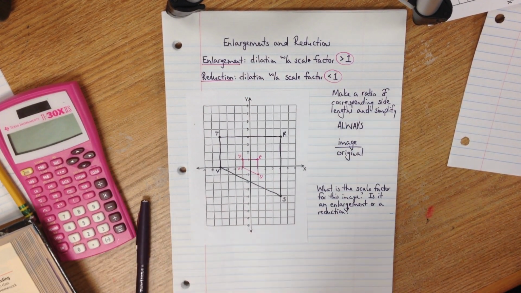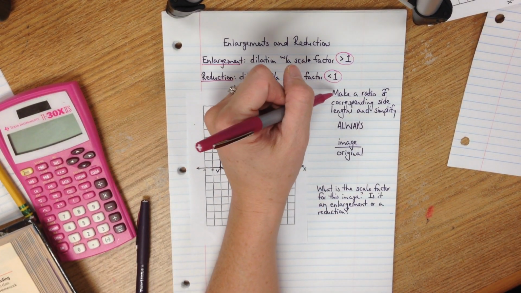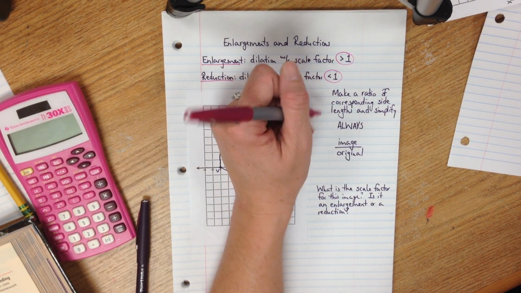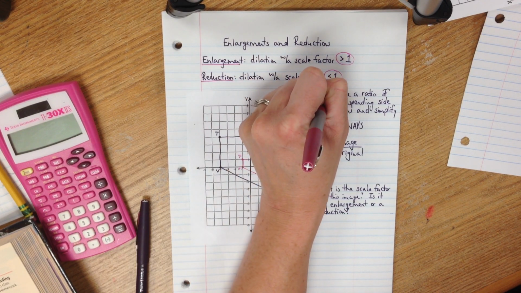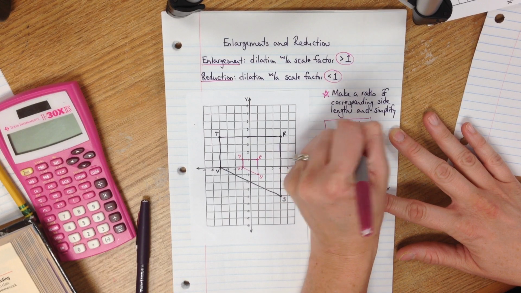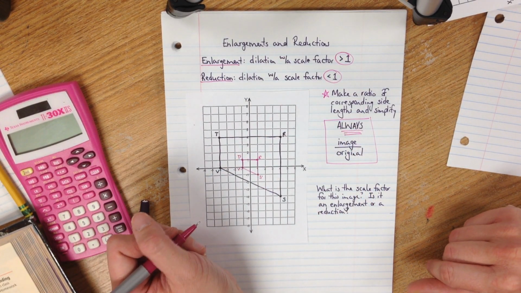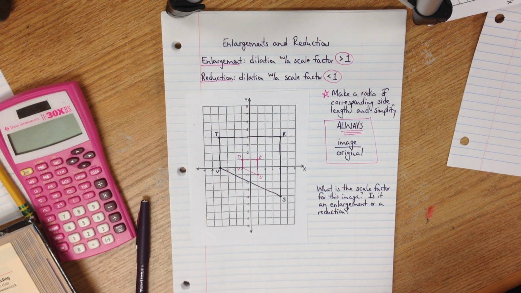So to figure out whether you have an enlargement or a reduction, you are going to make a ratio of corresponding side lengths and simplify. And when you make that ratio, it is always, always, always image over original. Okay? Let me show you what I mean with this example here.